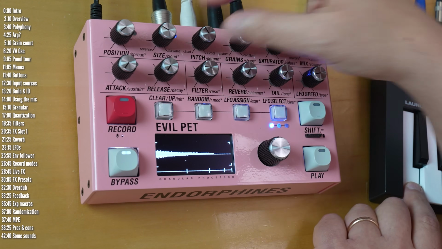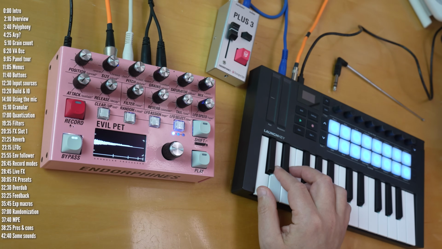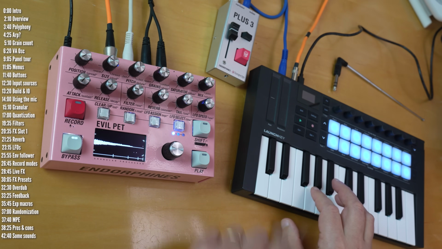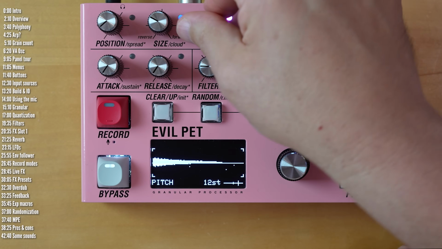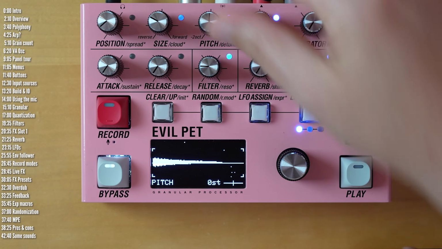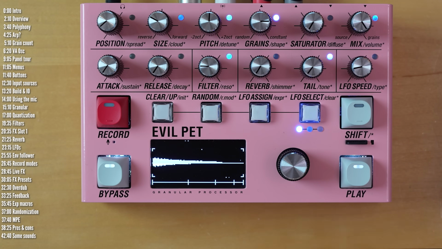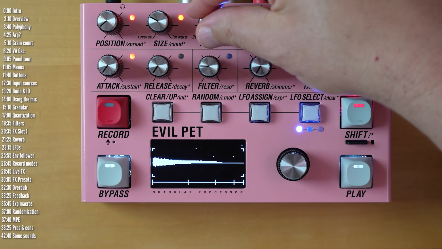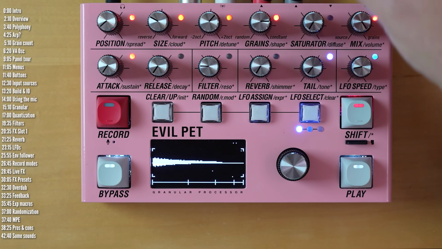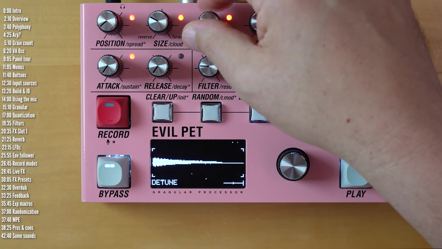By the way, quantization doesn't impact the notes you play with an external keyboard. It's only relevant when you turn the pitch knob or when you use the LFOs to modulate pitch, as we'll see in a bit. Anyway, moving on, we've also got a detune control, which can create a unison style sound or just total drunken chaos.